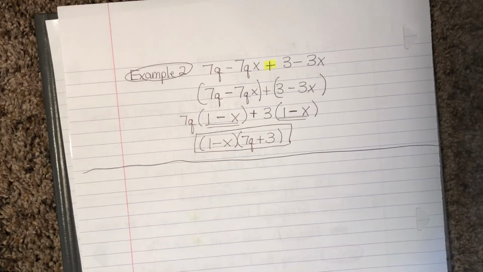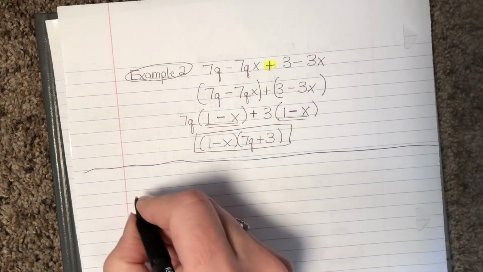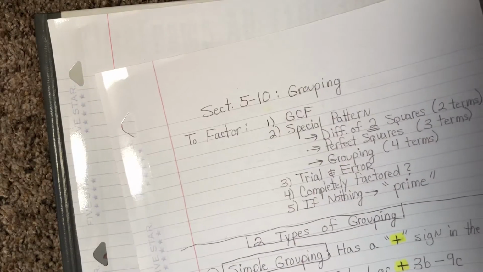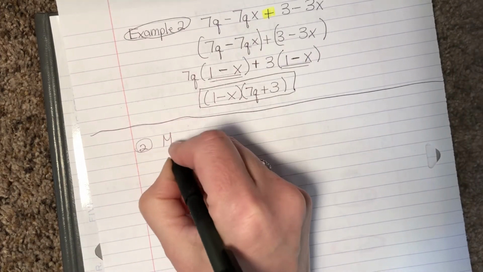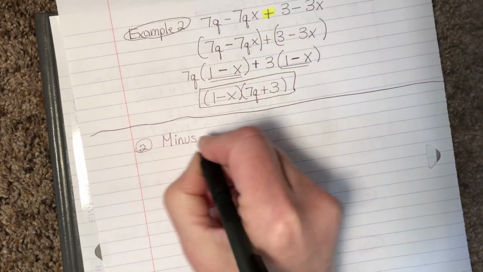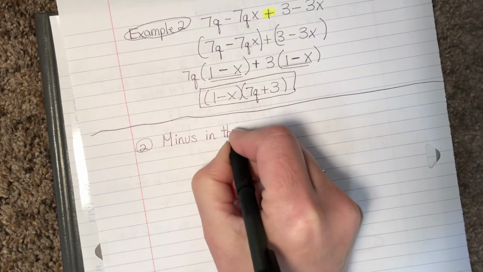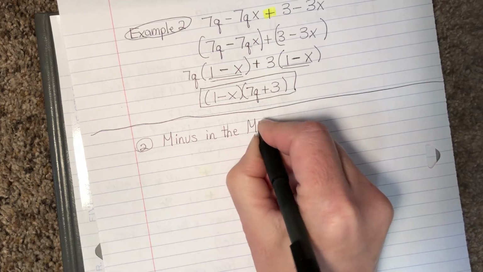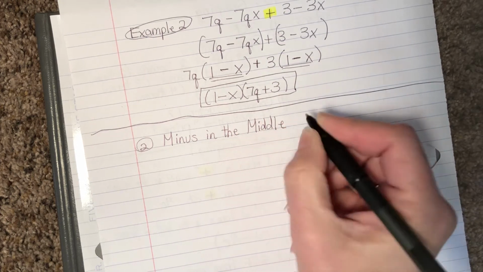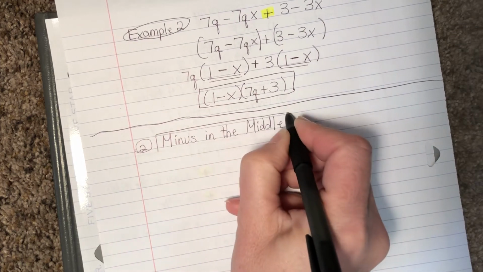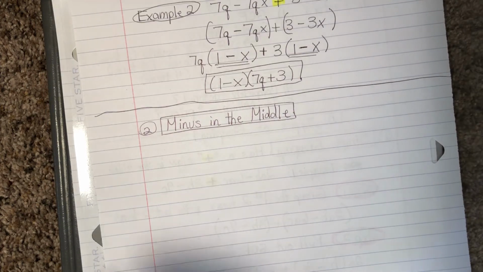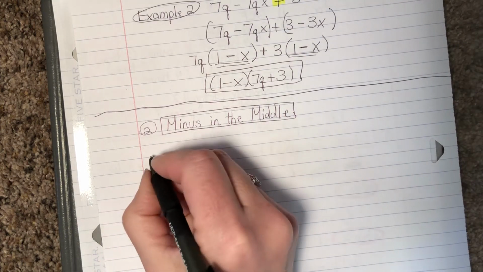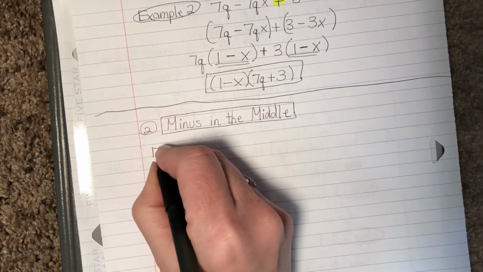Okay, the next type of grouping is called, well, it's what I call number 2, minus in the middle. Okay, so I'm going to show you by example how to do this one.